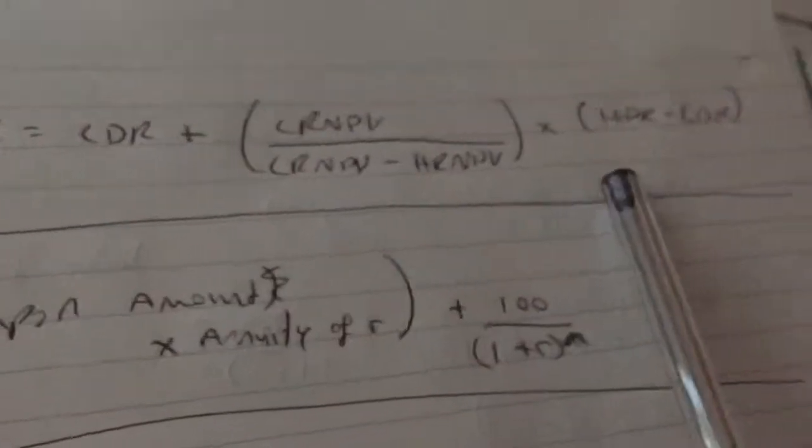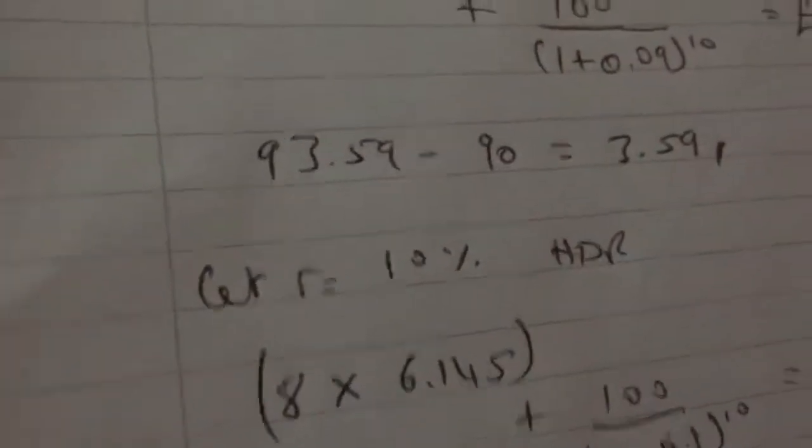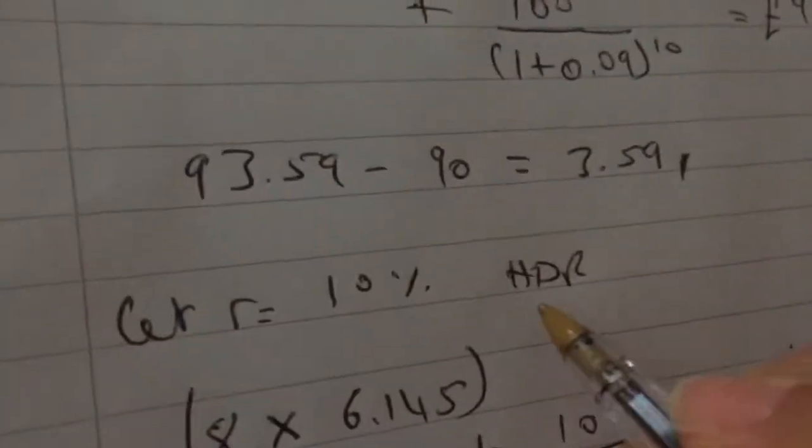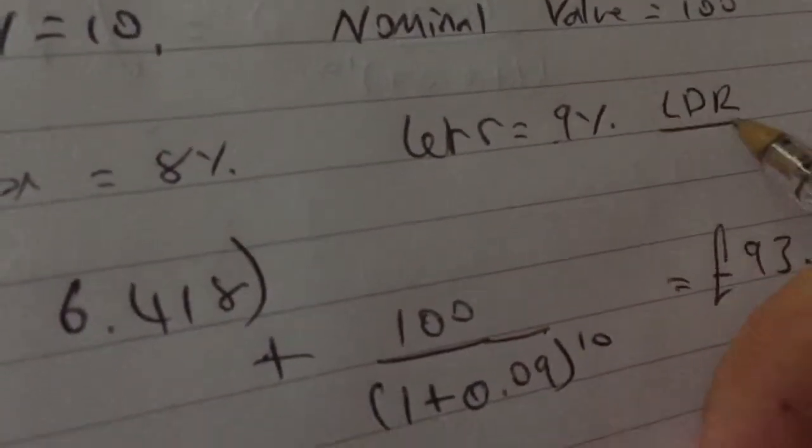So low discount rate plus low rate net present value over low rate net present value minus high rate net present value times by high discount rate minus low discount rate. So here, what do we have? We did let R equal 9%. This is the lower rate. So 10% will be the high discount rate. R equals 9%. That's the lower discount rate. And then we've got our two values, the positive and the negative.